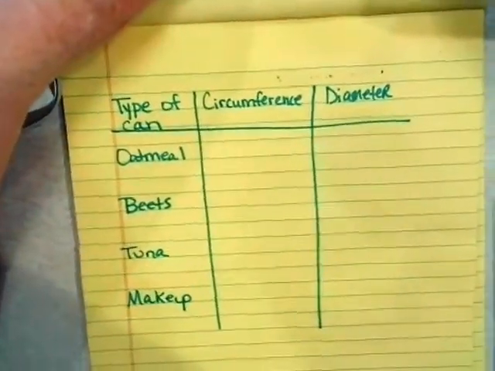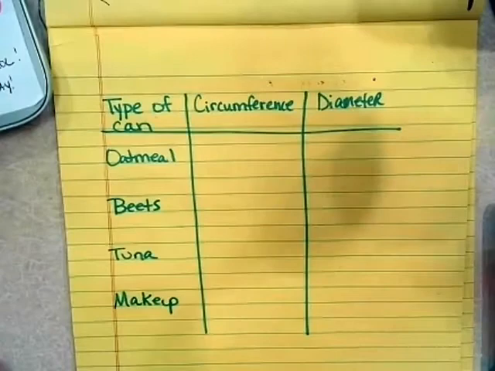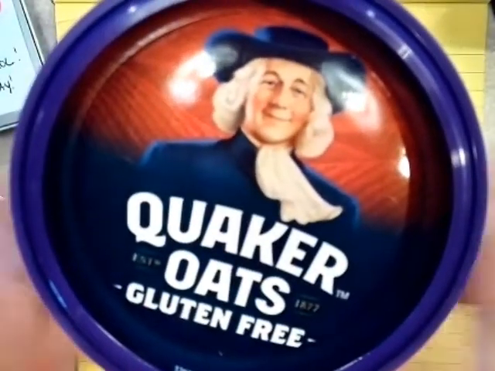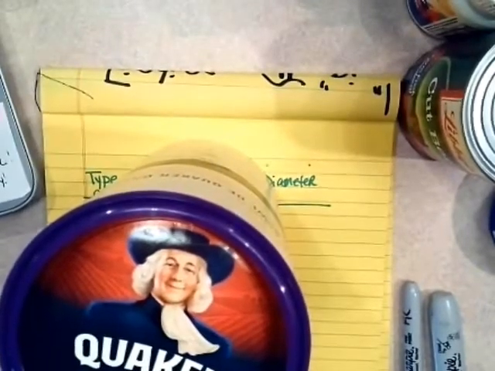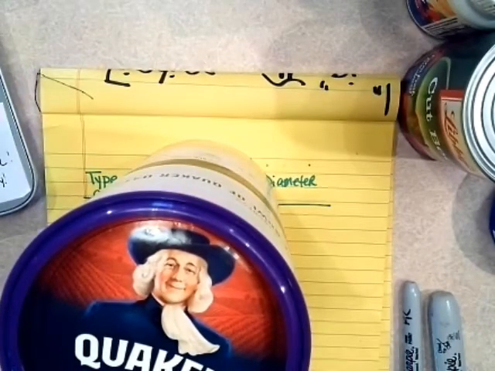Now I'm going to zoom out just a little bit because this oatmeal can is rather large. In fact, I'm going to put something to stack that on real quick. So hopefully you can see what I'm doing.